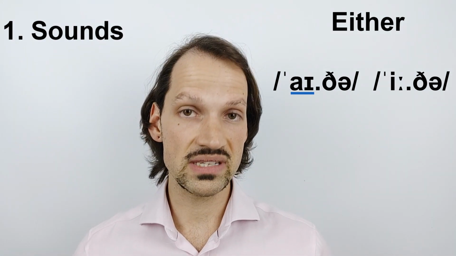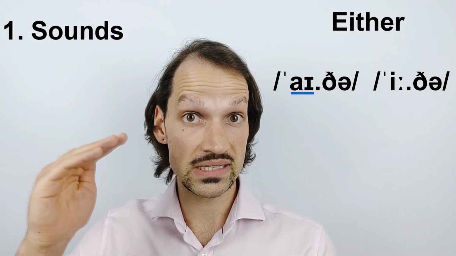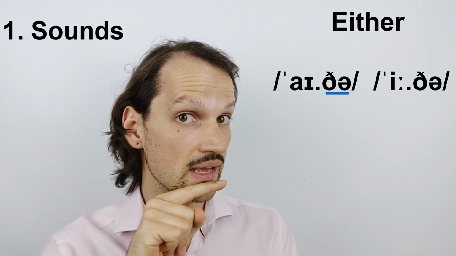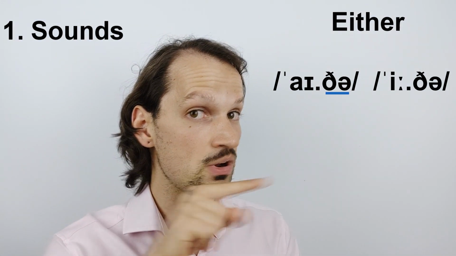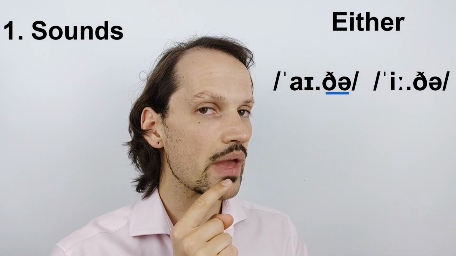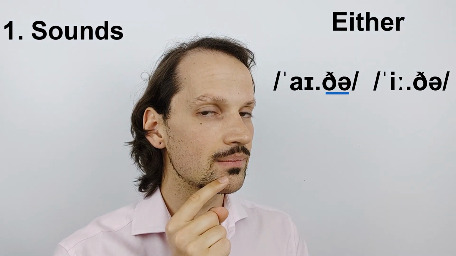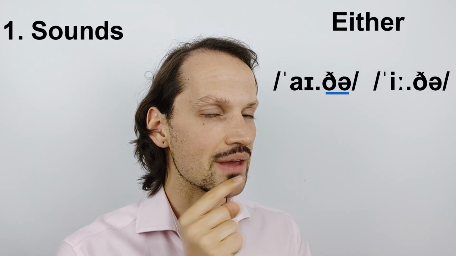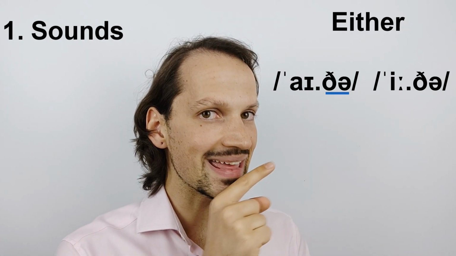So what I want to say is stress on the first syllable, "I." And then we're going to do the same thing with our tongue, stick it out in between our teeth and then pull it back for the "the", like this. "Eye-ther, eye-ther, eye-ther, eye-ther, eye-ther."